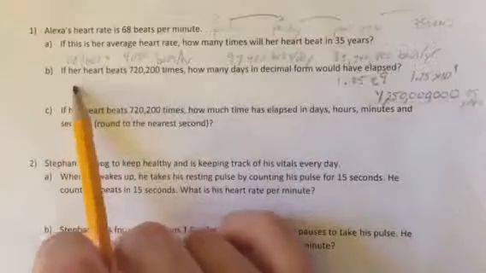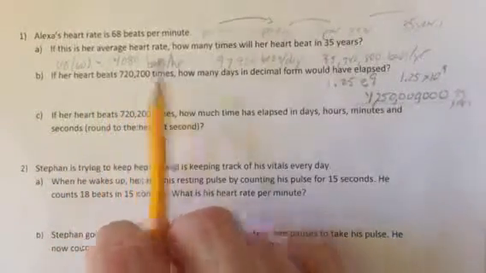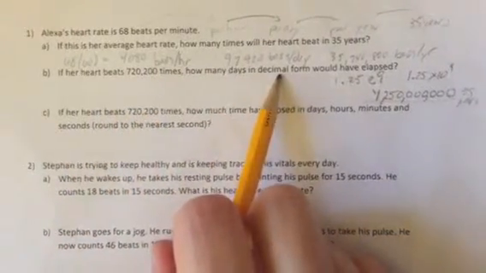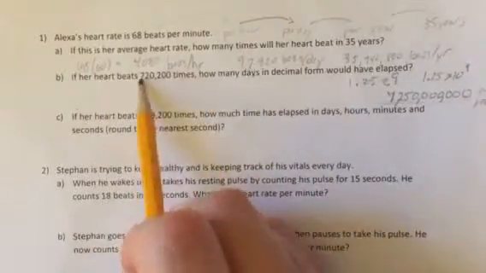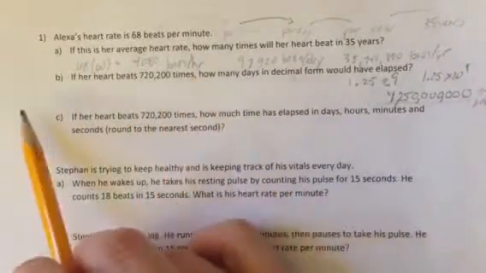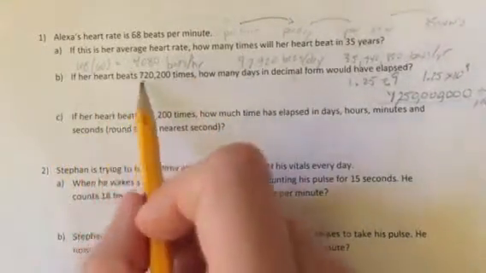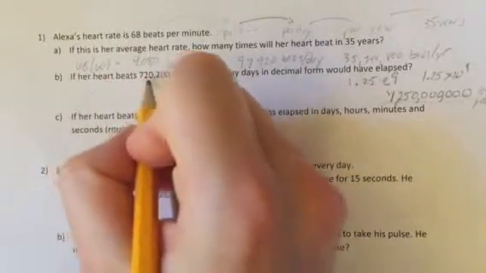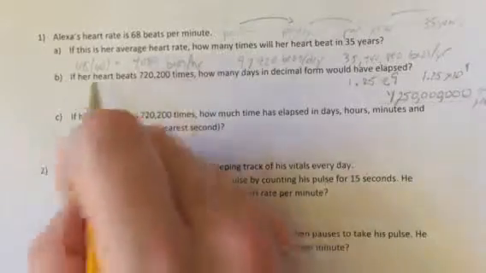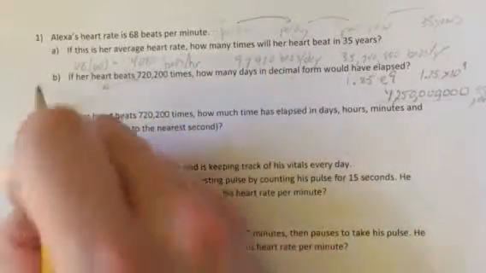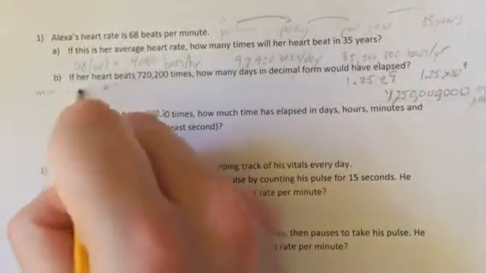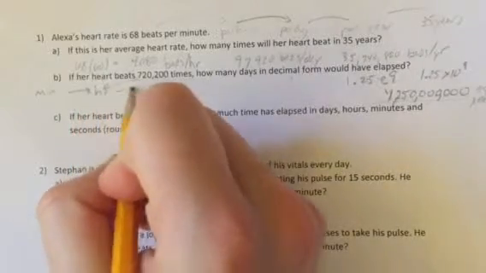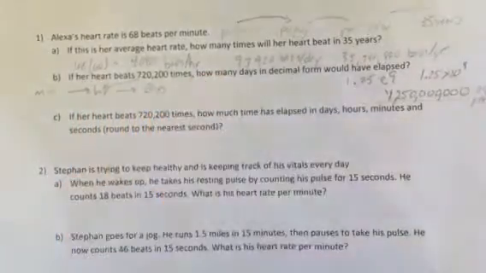Now, if Alexa's heart beats this many times, how many days in decimal form would that have elapsed? So again, now we've got how many times it beat, and we're going to figure out how many days. So again, her heart beat that many times. We can from there figure out how many minutes that took for it to beat. So the first step in the plan is to find out for minutes. And then the next step would be hours. And the next step would be days, right?